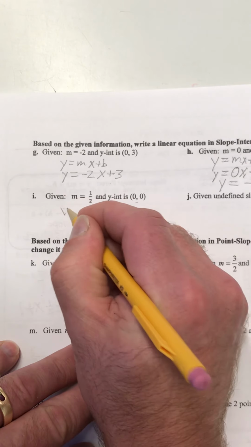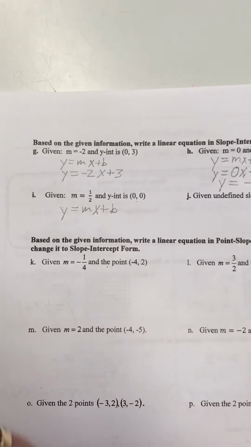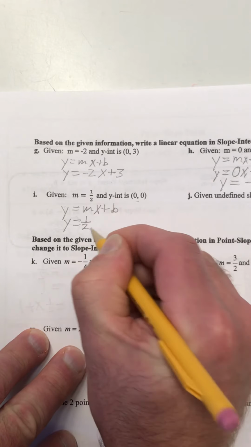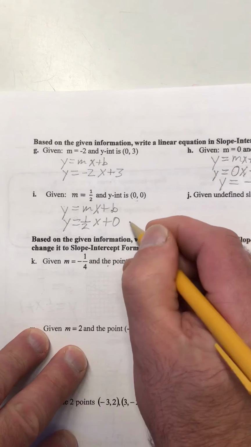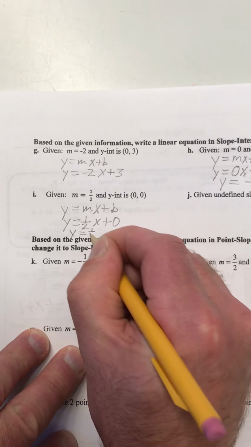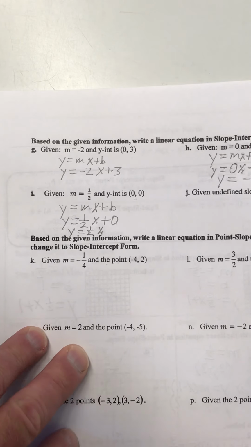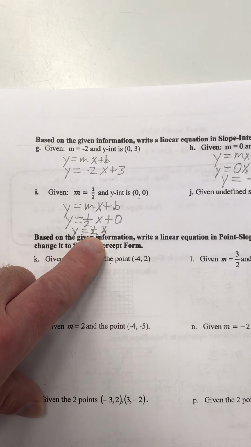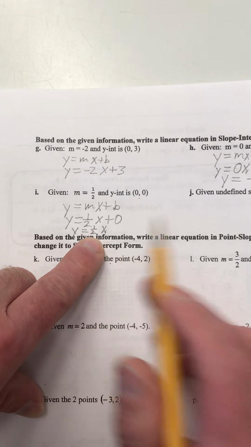Okay, so y equals mx plus b again. So y equals 1/2 x plus 0. Well, in this case, we could even simplify that down to y equals 1/2 x, because adding 0 to that does not change the value. We just need to remember that if we were going to graph this, it's going through a y-intercept of 0 because we don't see that value there.